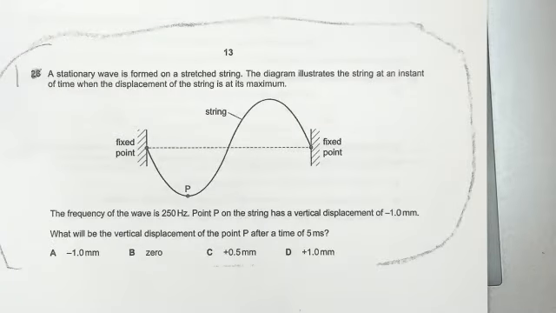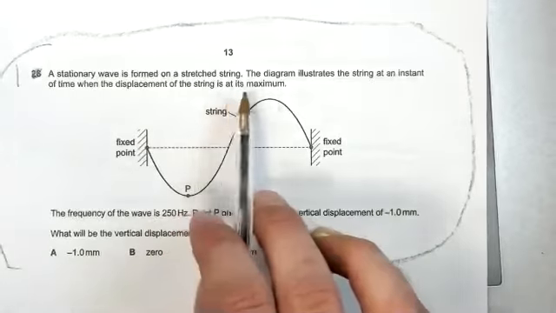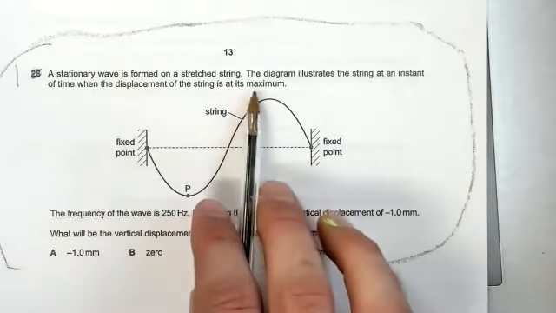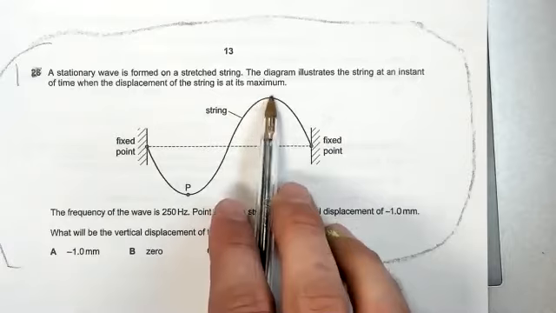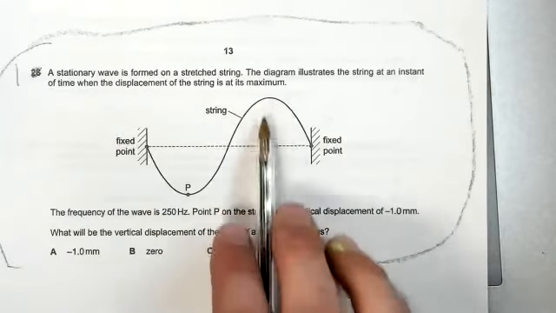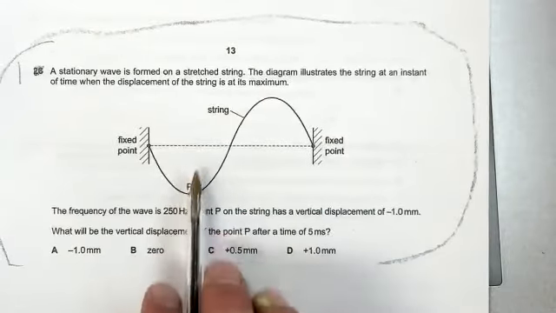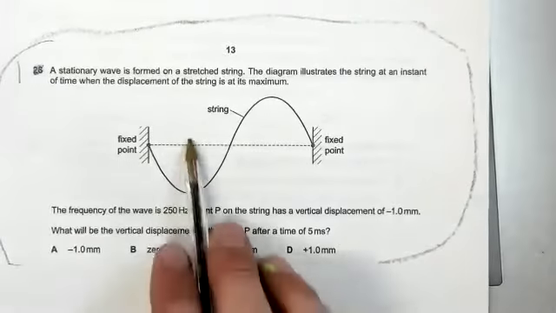All right, so the first question on our quiz is, a stationary wave is formed on a stretched string. The diagram illustrates the string at an instant of time when the displacement of the string is at its maximum. So this part of the string is at its maximum displacement. The amplitude, right, is the maximum displacement. Here we see point P at the maximum displacement below equilibrium.